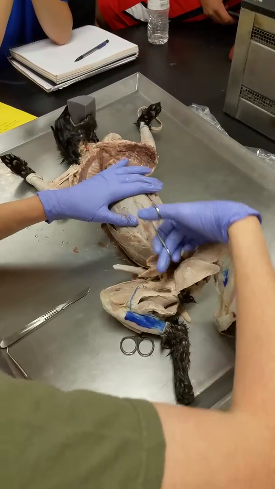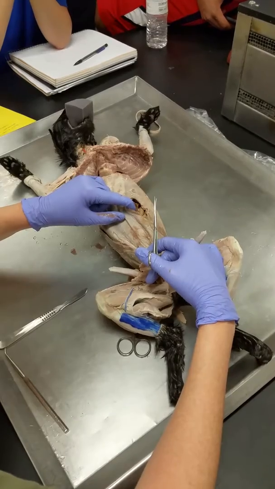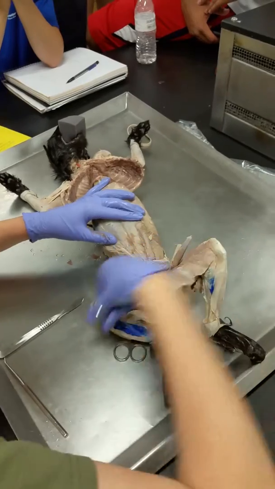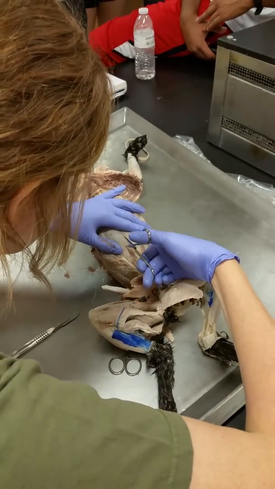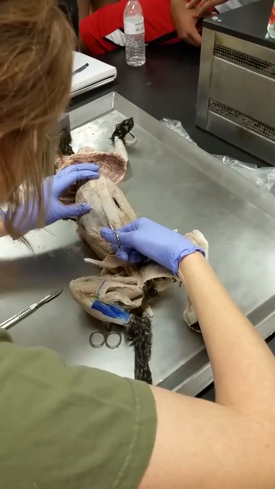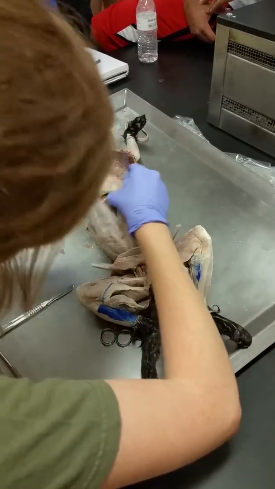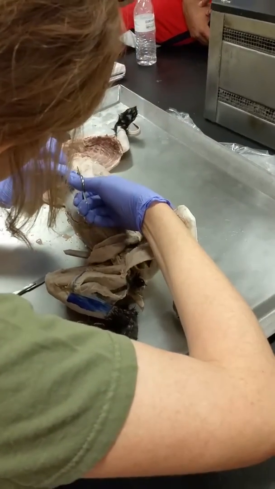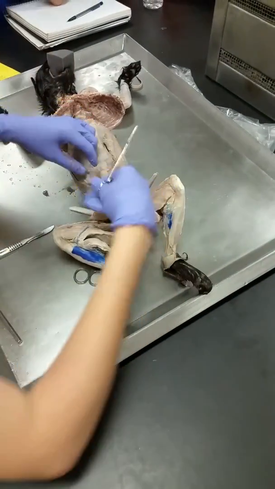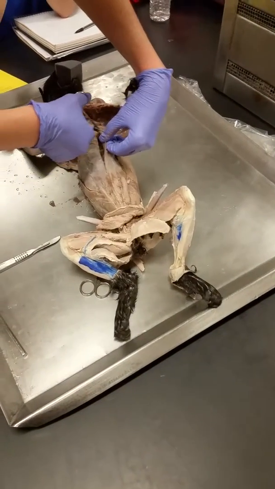So again, just take your scissors. If you want to, you can use this hole here and just cut it open right there. I don't like to. I like to have symmetry. There we go. Okay. And we're just going to cut a window in this the same way, but we want to keep the diaphragm alive. So then I'm going to cut down on the sides.